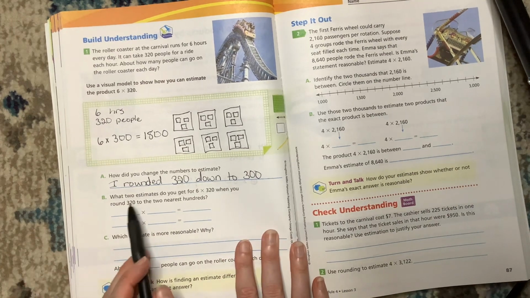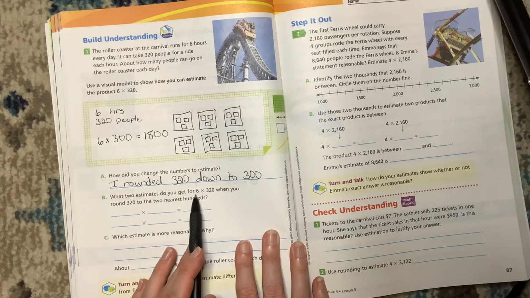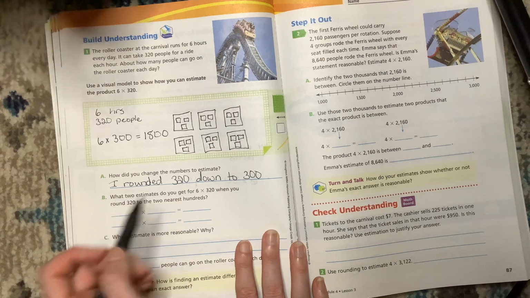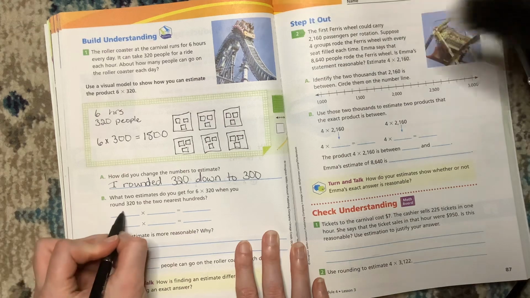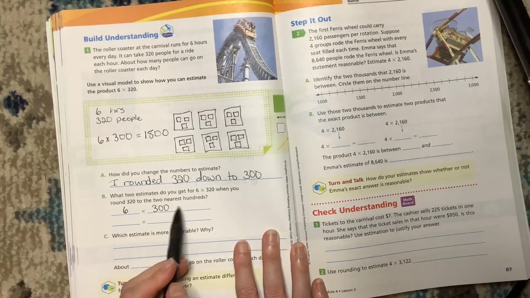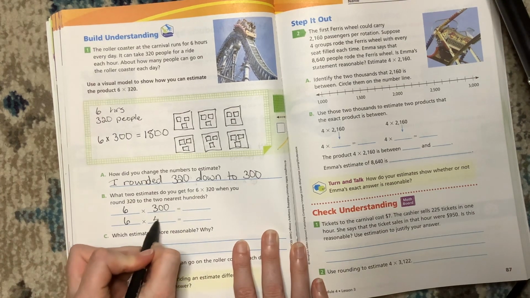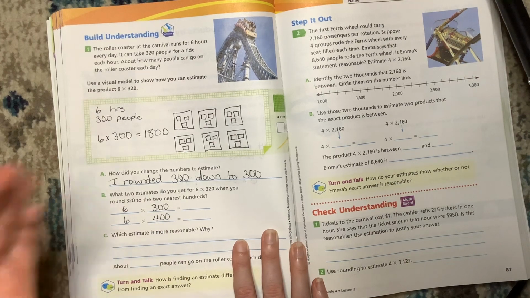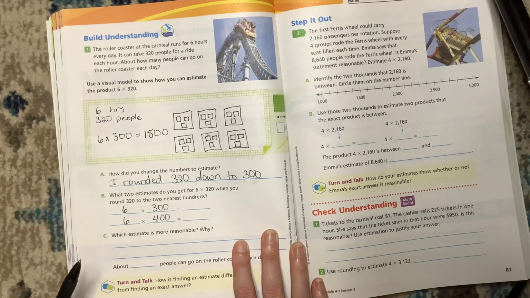All right, the next part, B, says, what two estimates do you get for 6 times 320 when you round 320 to the nearest two hundreds? All right, so if I'm doing that, it's going to be 6 times 300. And my next nearest hundred is going up, so it's going to be 6 times 400, because 320 is in between 300 and 400.